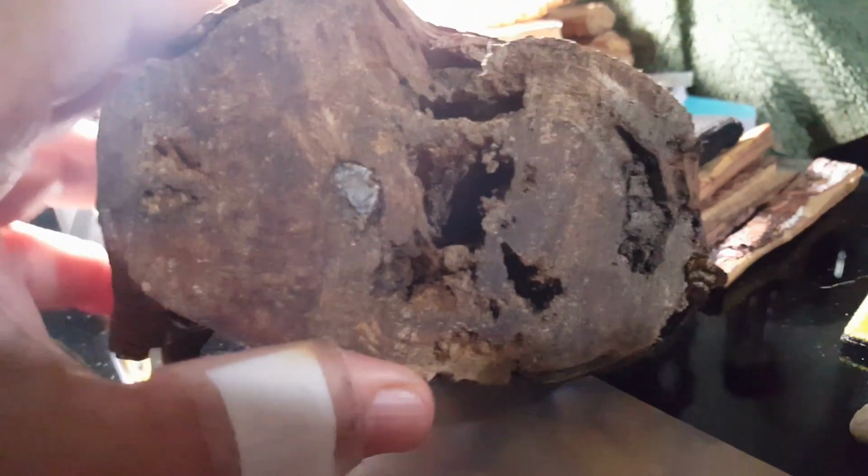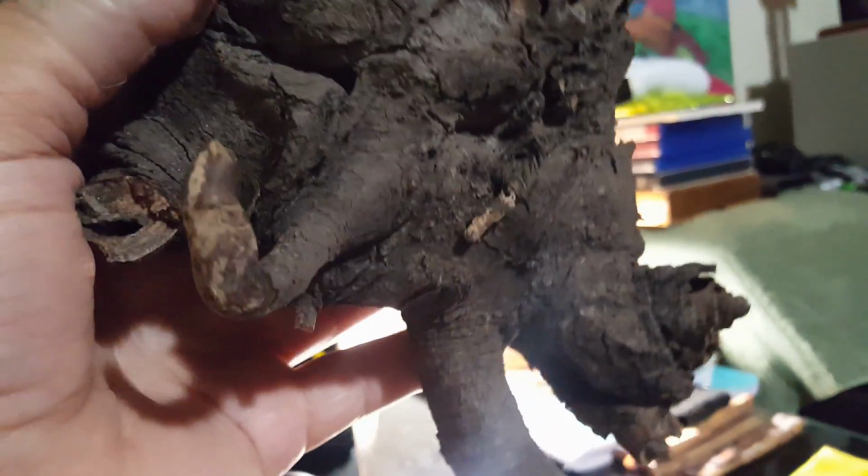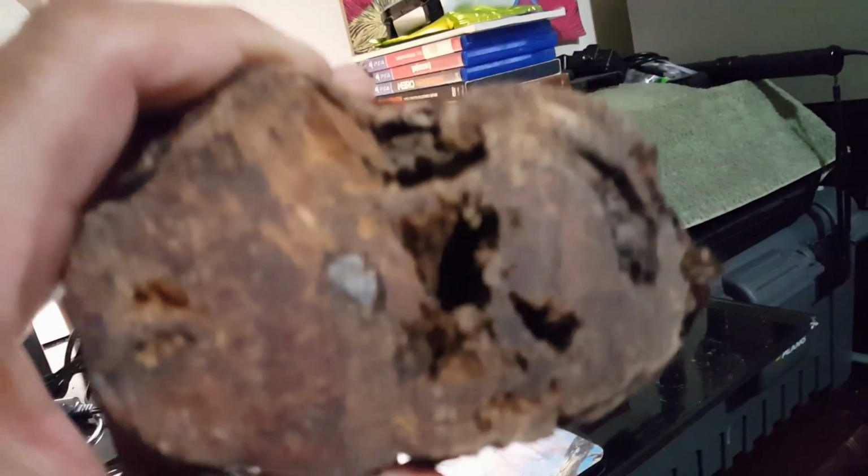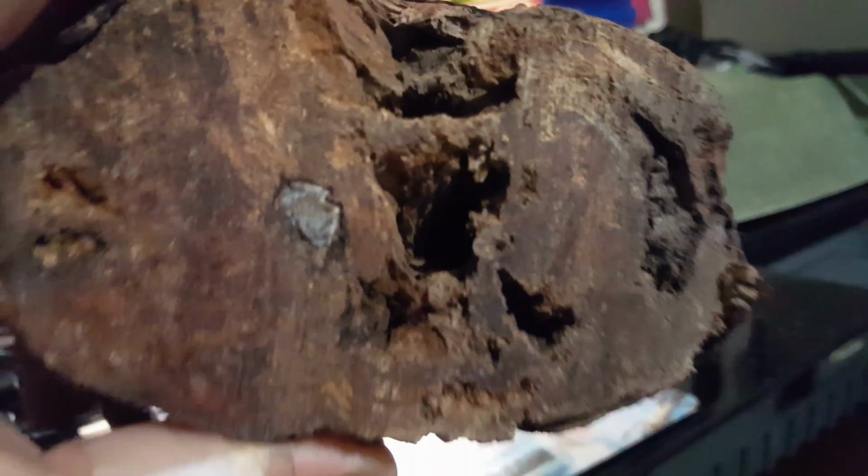Now, folks, I want to show you something here. This is a piece of wood, which is part of the root system of a tree that I gathered. I want to show this to you so you can see this clearly. And what you're looking at is a piece of wood that has been ravaged by carpenter ants.